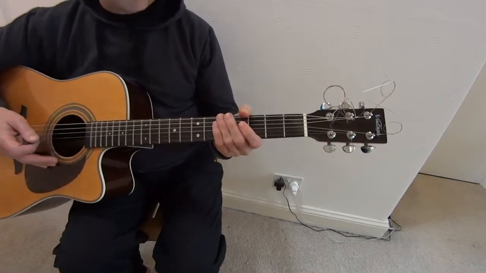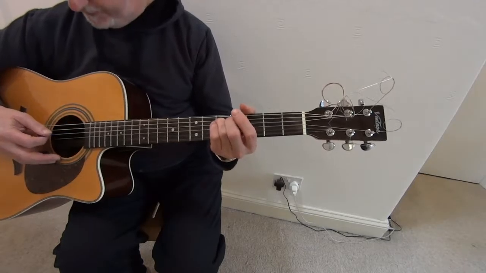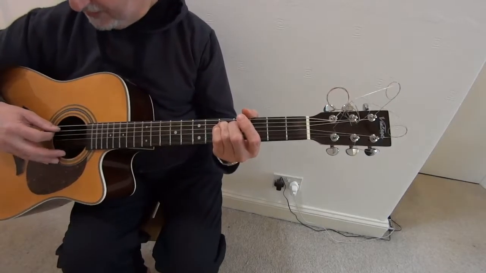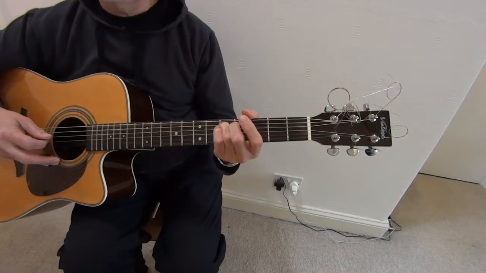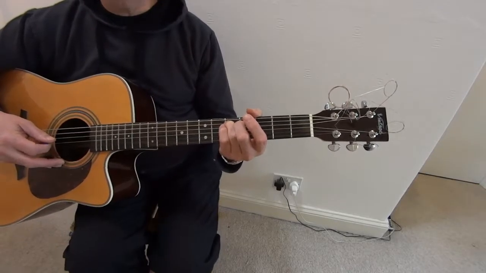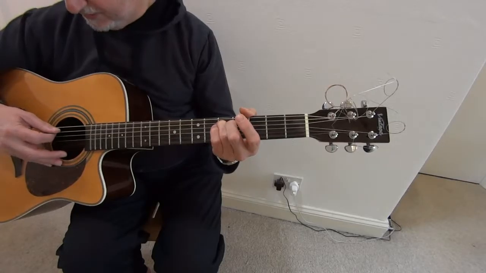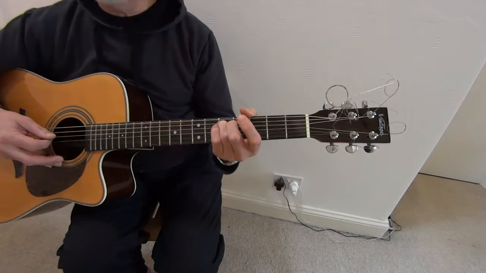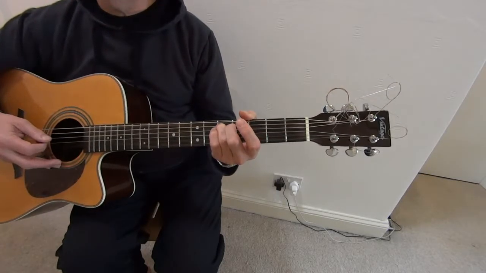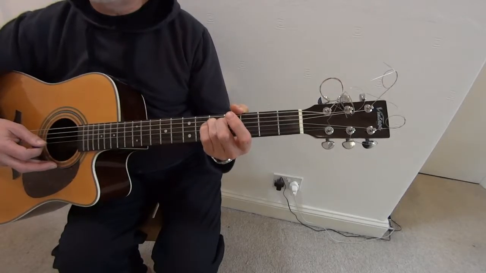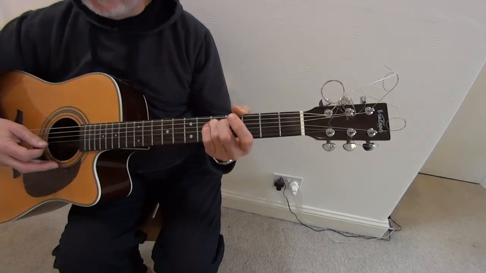Next, place your finger on the 5th fret of the 5th string and play the note D. While it's still ringing, play the open 4th string D so that the two notes can be heard together. Turn the machine head for the 5th string until it is in tune with the open 4th string.